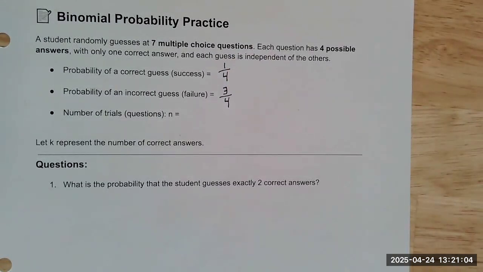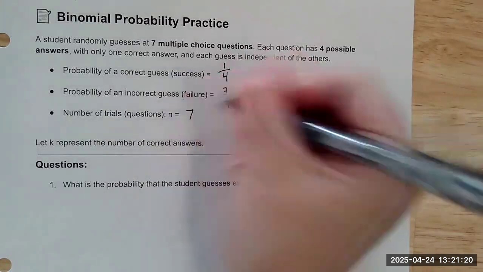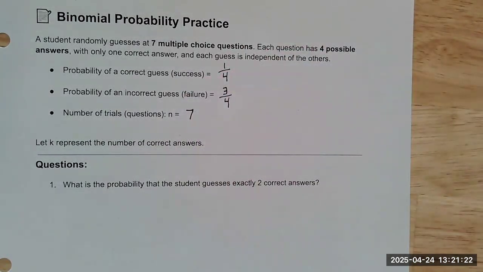What's our n for this problem? 7. So in this problem, we're talking about 7 multiple choice questions. For the one that she did with you, I think there were 10. So the n for hers was 10. The n for mine is 7. We got 7 questions. Okay. We need all 3 of those numbers in order to be able to use our binomial theorem.